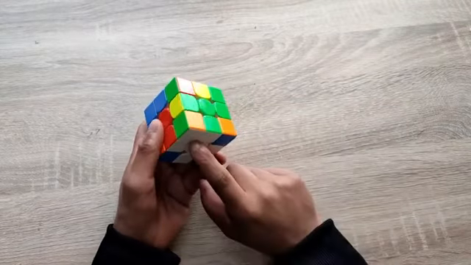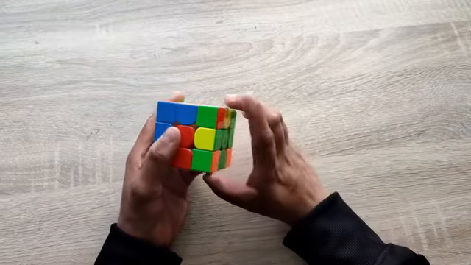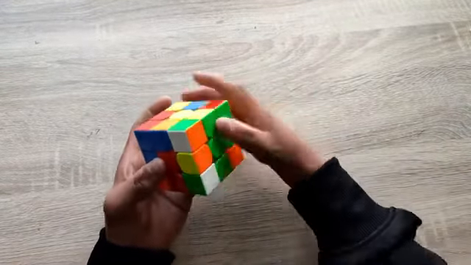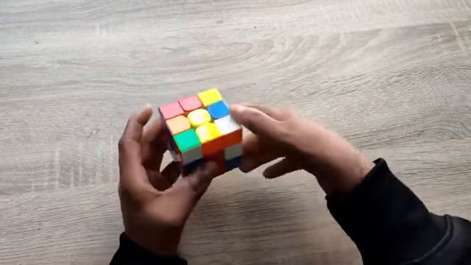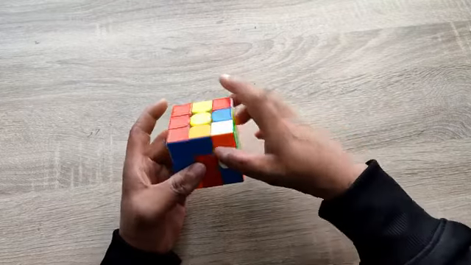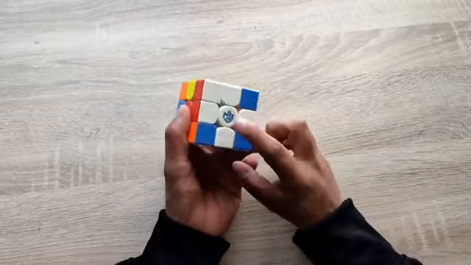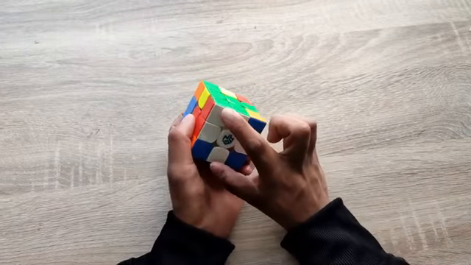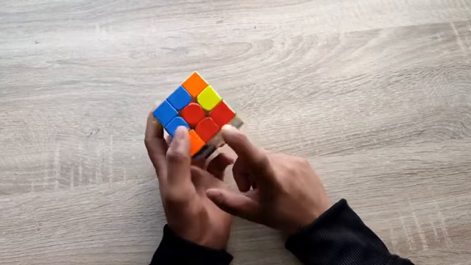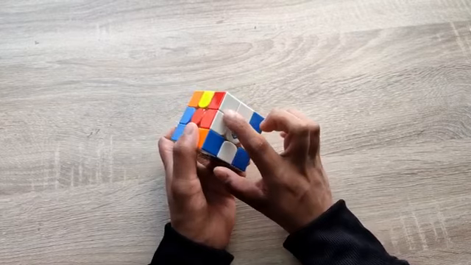Okay, this piece doesn't count since it's in the wrong place, so we'll do it again. Up, left, down, right, up, left, down, right, and then now up, left, down and right. There you have it. Your first corner piece is inside of its corresponding place, between the green and red and touching the other white pieces.